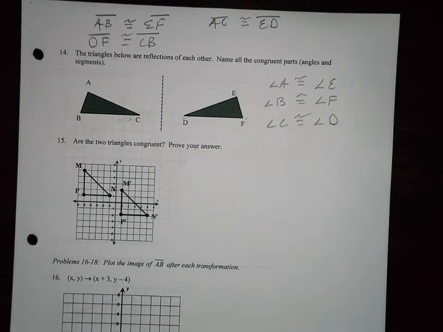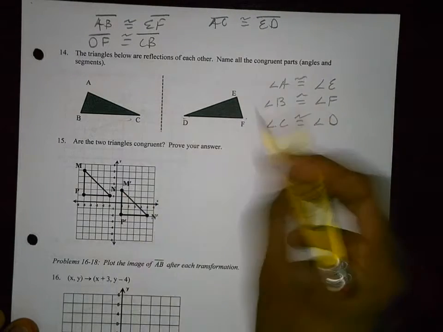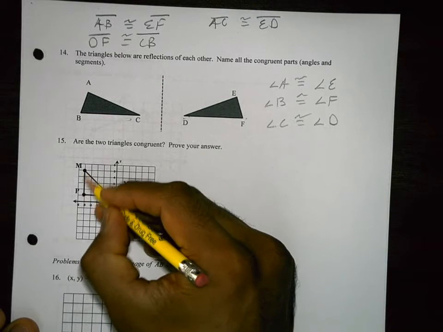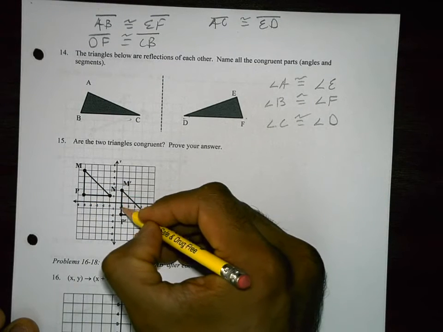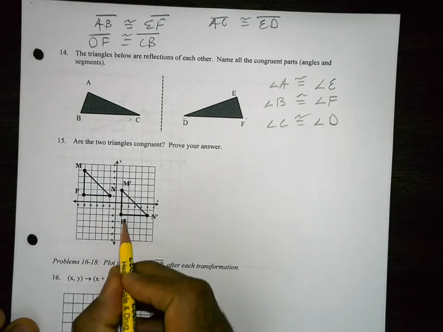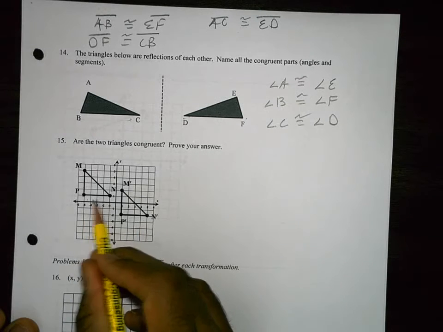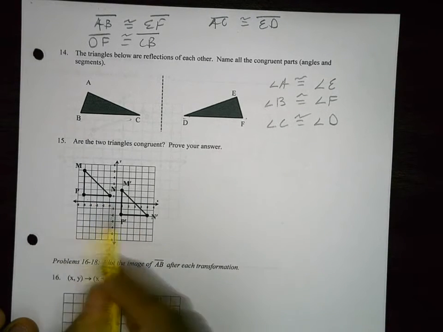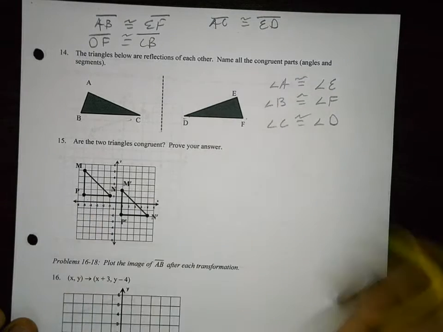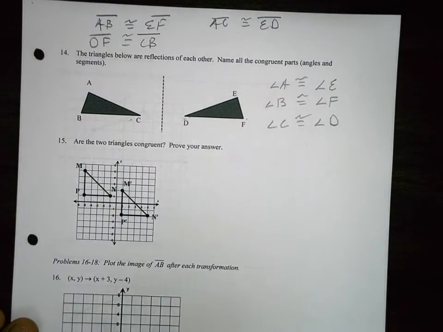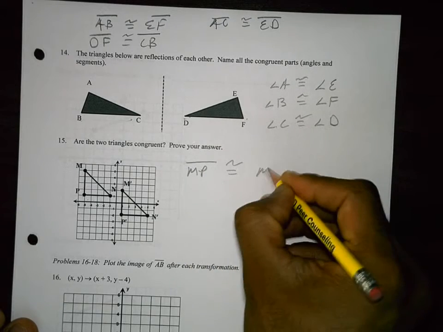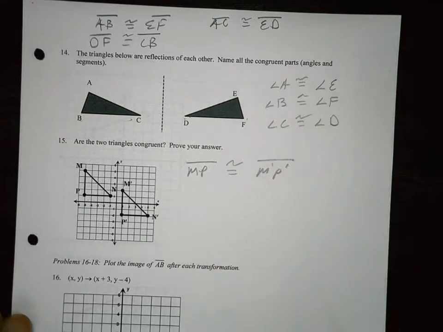Are the two angles congruent? So do they have the same size for things that correspond? So you look here, looking at this example, we know that M prime and P prime go with M and P. So 1, 2, 3, 4, 1, 2, 3, and 4. So these two sides are the same. Alright, and so using the Pythagorean theorem, this side would have to be the same, so that proves it right there. Okay, because MP is congruent to M prime P prime, and from all the way through that.